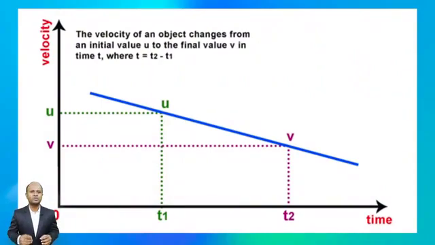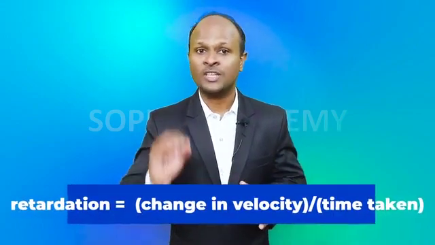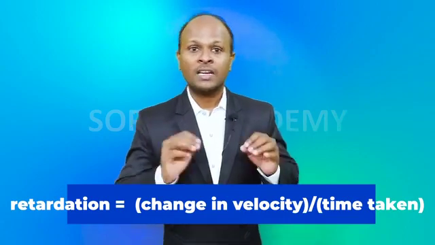Usually, most people use the word acceleration in those cases where the velocity of the body is increasing, whereas a decrease in velocity of a body, or slowing down of a body, is known as retardation. It is also known as deceleration or negative acceleration. A body is said to be retarded if its velocity is decreasing. Retardation is measured in the same way as acceleration. That is, retardation is equal to the ratio of change in velocity to the time taken. Retardation has the same unit, meter per second square. Retardation is actually acceleration with a negative sign.